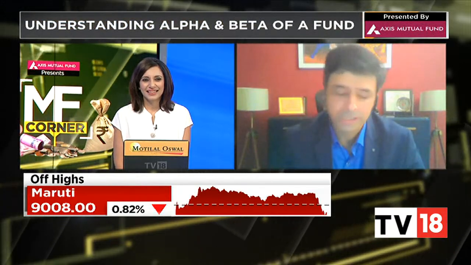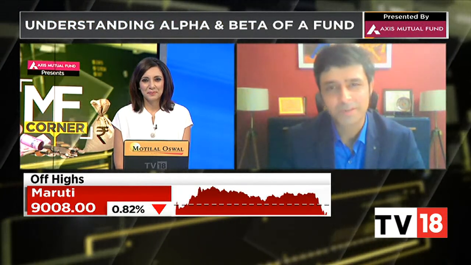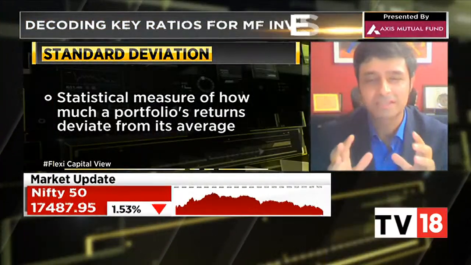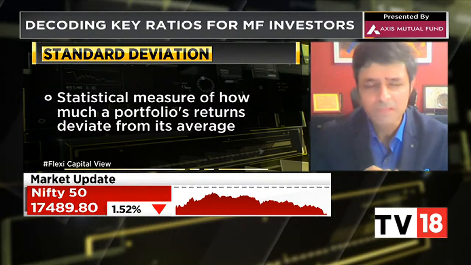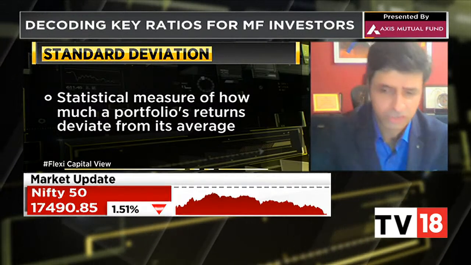We'll start with the most common, or should I say the most useful for retail investors, which is standard deviation. Would you agree? Yes. Good afternoon, Sumaira. Wonderful to be back on MF Corner, and thank you for inviting Flexi Capital. As you rightly said, the list of metrics or the formulas, the ratios, is very large, but it's best to shortlist at least some of the most important ones. And what better than standard deviation?